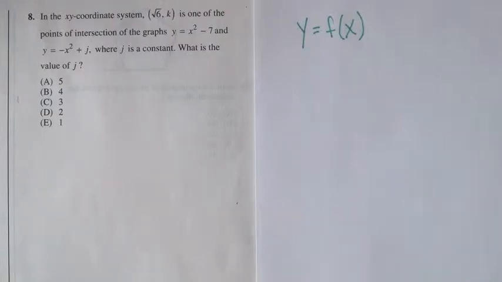Question 8 reads, in the xy coordinate system, the point square root of 6, k is one of the points of intersection of the graphs y equals x squared minus 7 and y equals negative x squared plus j, where j is a constant. What is the value of j? This is a y equals f of x question.